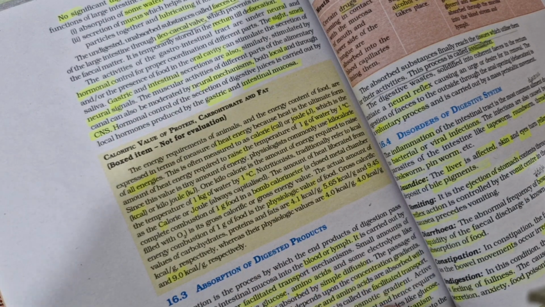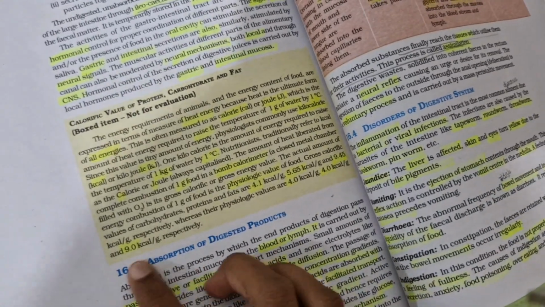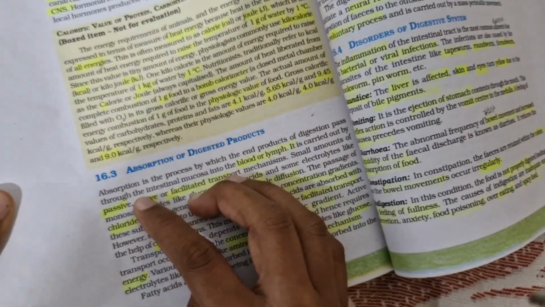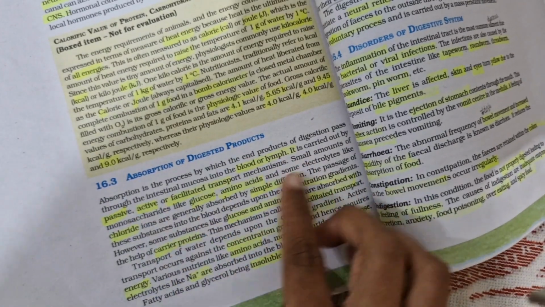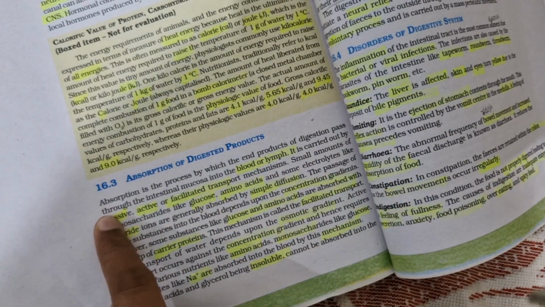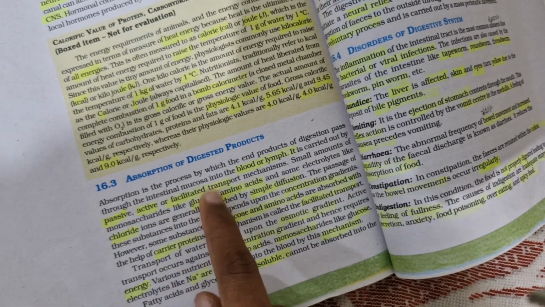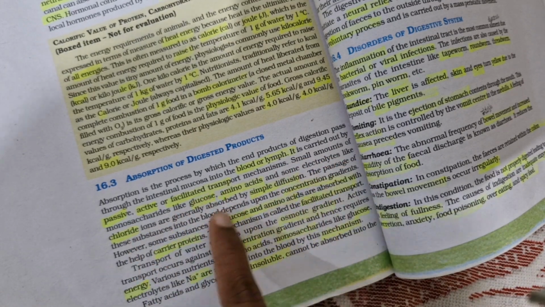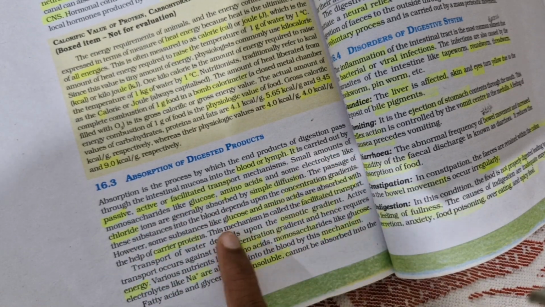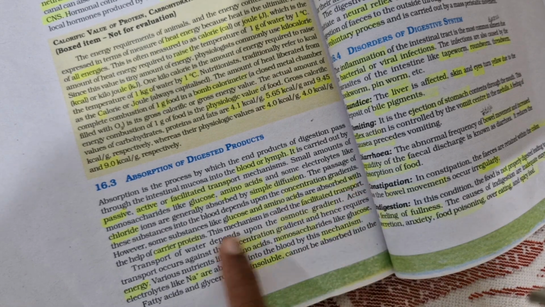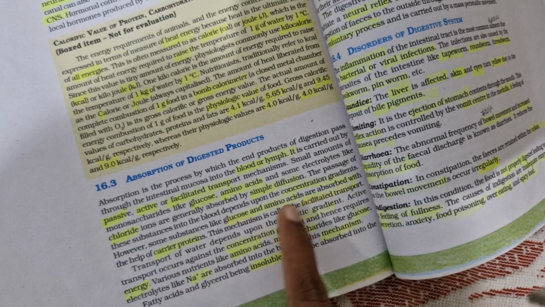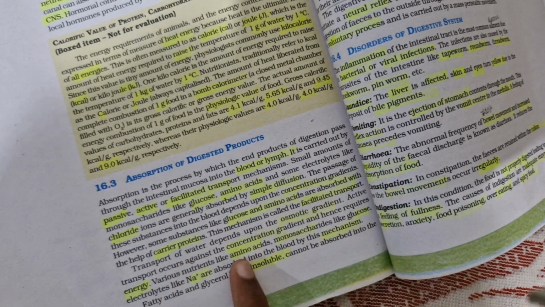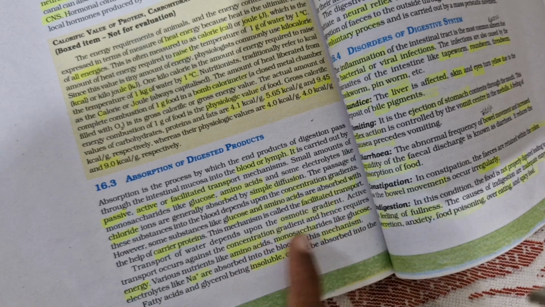Absorption means that the food, broken down into small simple substances, should enter into the blood or lymph. That may be active, passive, or facilitated. Active with energy, passive without energy, facilitated with the help of proteins. Glucose, amino acid, and chloride can move by simple diffusion, whereas carrier proteins are required for glucose and amino acid in facilitated diffusion, and water moves through an osmotic gradient.